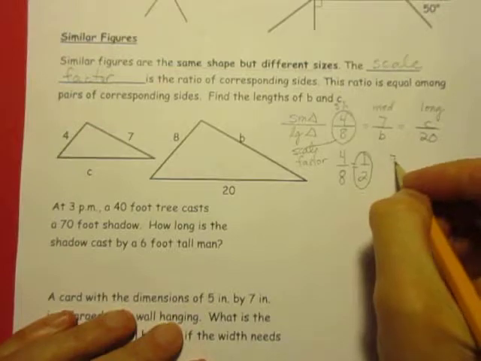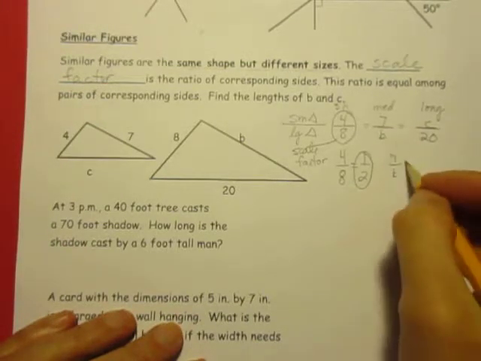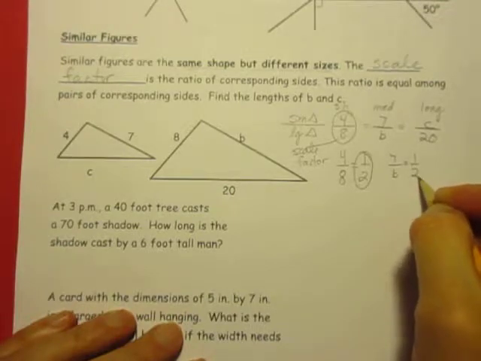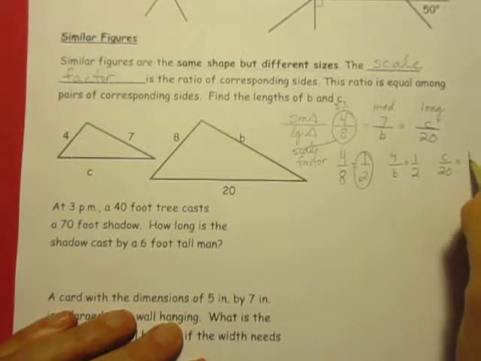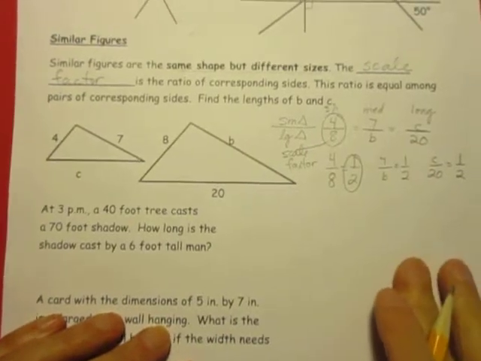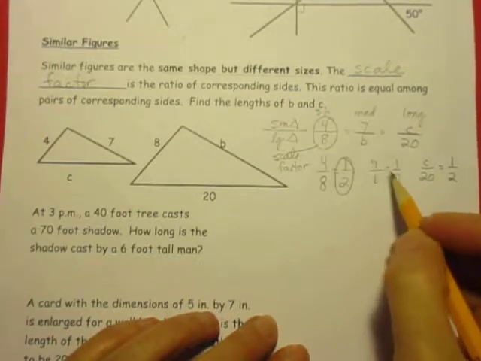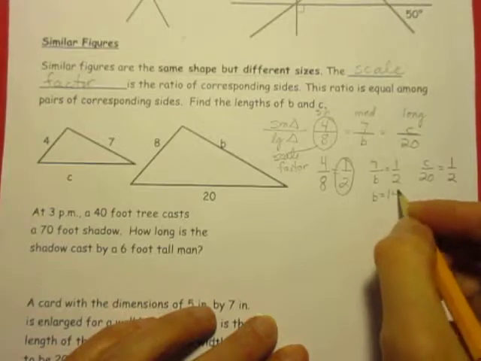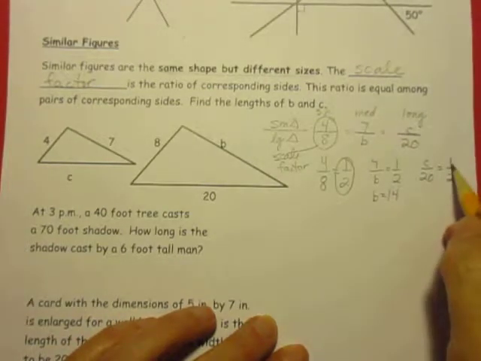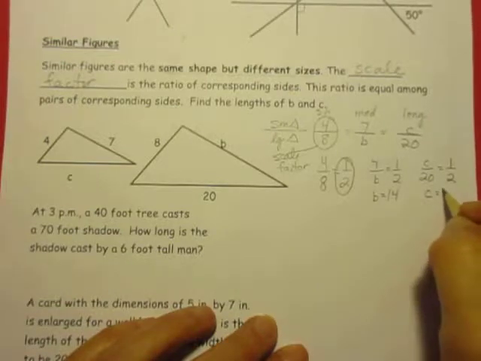So I can set up 2 cross multiply and divide problems. 7 over b, this ratio should be equal to my scale factor of 1/2. And then this ratio, c over 20, should also be equal to 1/2. So I should be able to cross multiply and divide. 7 times 2 divided by 1 tells me that b is equal to 14. When I cross multiply here, 20 times 1 divided by 2, c would be equal to 10.